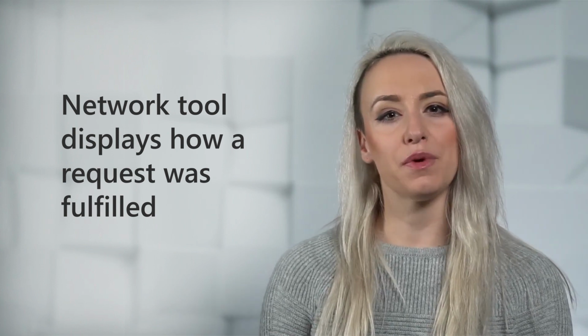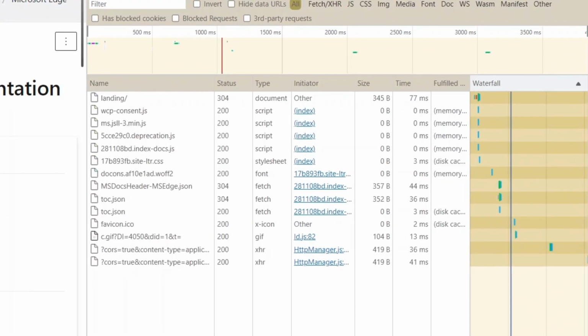In Microsoft Edge 100, the Network tool supports a new column in the request log, Fulfilled By, which displays how a request was fulfilled. If the request was fulfilled by your service worker or from the cache, that information is now tracked in the Fulfilled By column. When exporting or importing the request log as an HAR file, the information in the Fulfilled By column is also included.